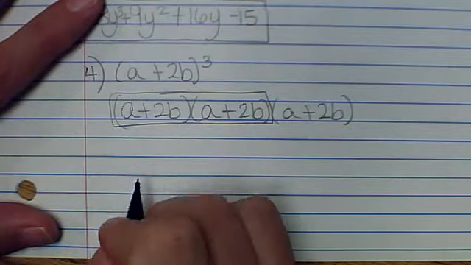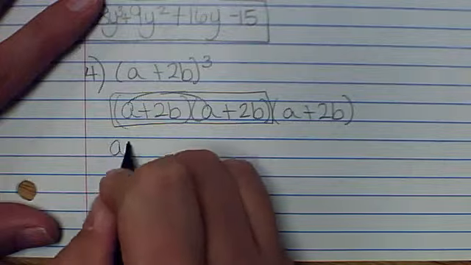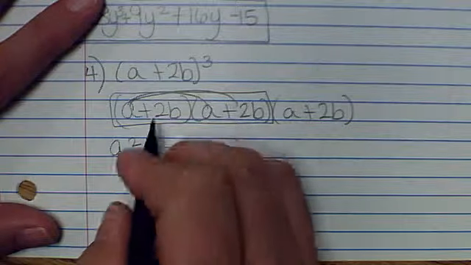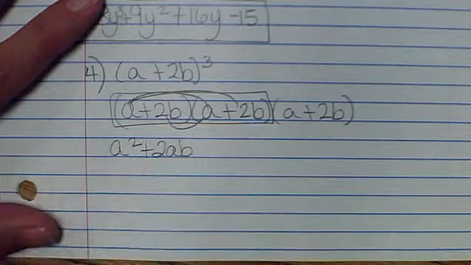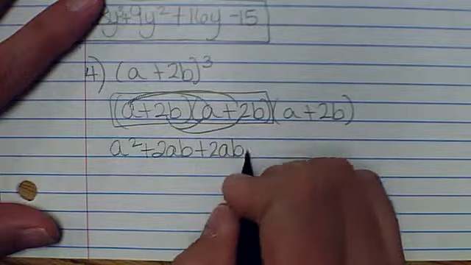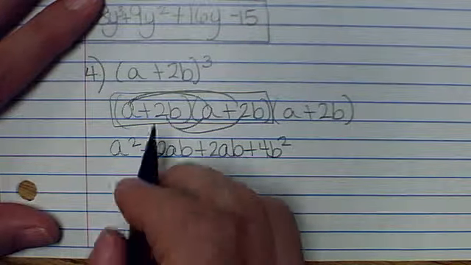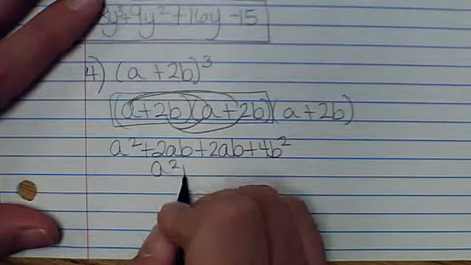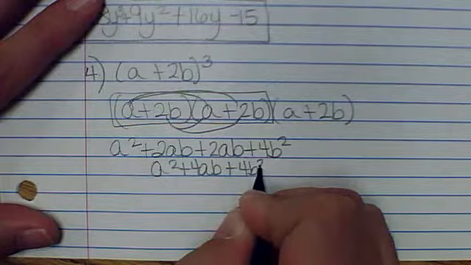And I'm just going to do distributive property here since it's just 2 terms times 2 terms. A times a is a squared. A times 2b is 2ab. 2b times a is 2ab. 2b times 2b is 4b squared. Now I'm going to simplify that to a squared plus 4ab plus 4b squared.